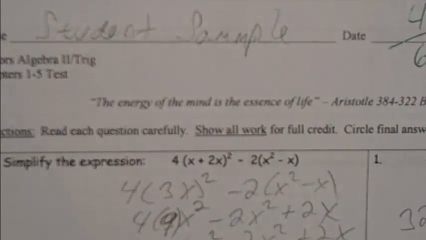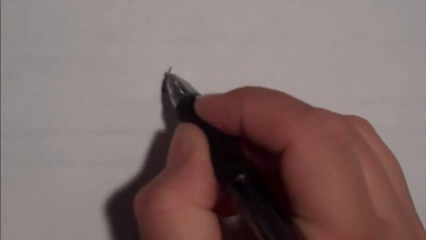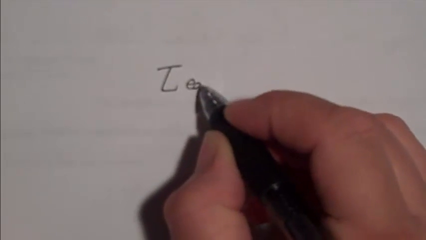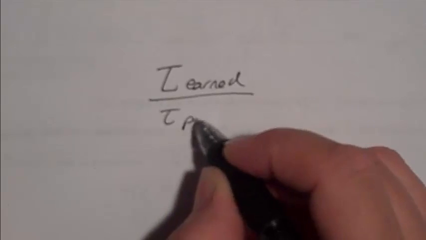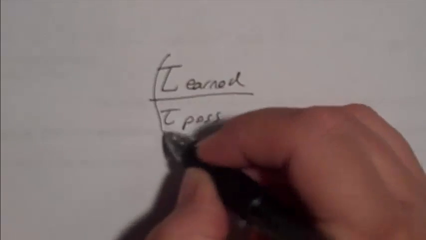Now let's say the student took more than one test, which is probably going to be the case. I'm going to use a capital T to represent tests, the total points that the student earned, divided by all the points that were possible. And then I would multiply that by 100 to get their percent. But the thing is, their tests are only going to count for 40% of their grade. So I'm going to times that by 0.4.